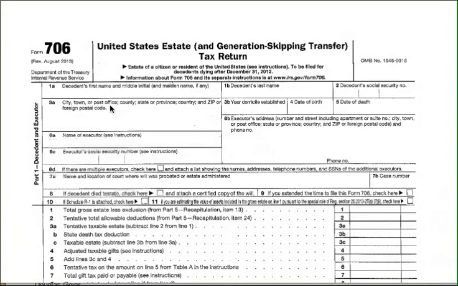Hello, this is a continuation of the overview of the preparation of the Form 706. Where we left off is getting back to the midterm, where you must prepare an estate and gift tax return, Form 706. It's going to be important that you understand how it needs to be prepared.